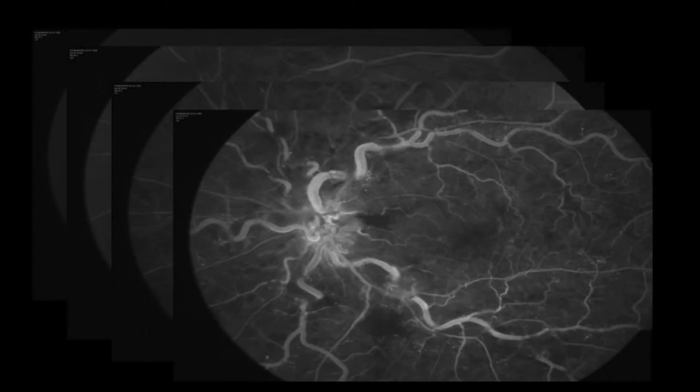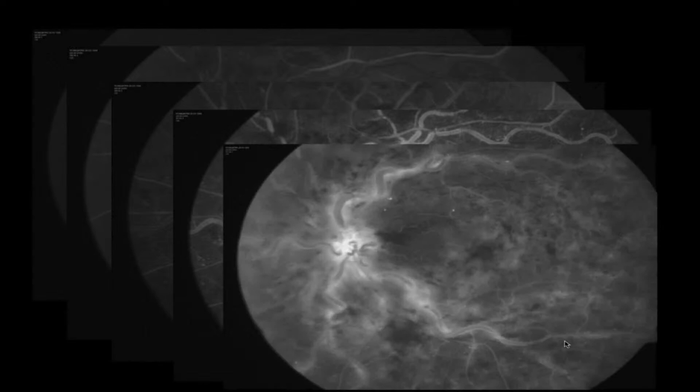The macula appears to be hyperfluorescent because of leakage of fluid. And the capillary non-perfusion areas are being highlighted better in the later phases. Further, you have some amount of hyperfluorescence adjoining the vessels.